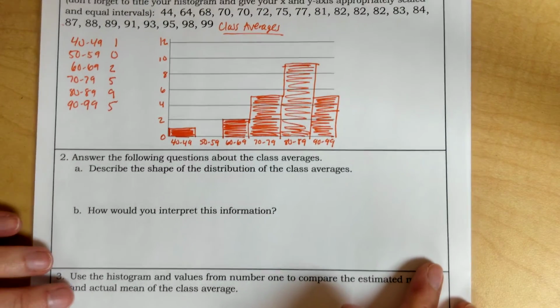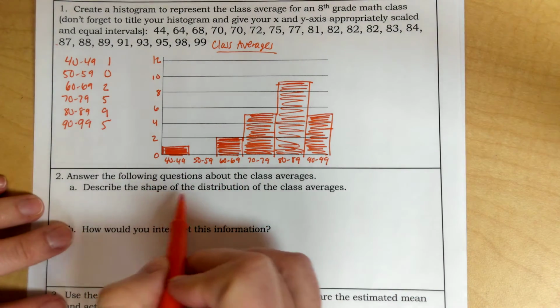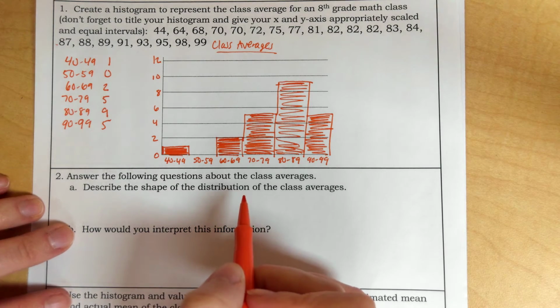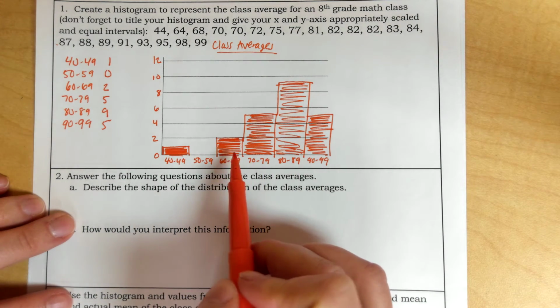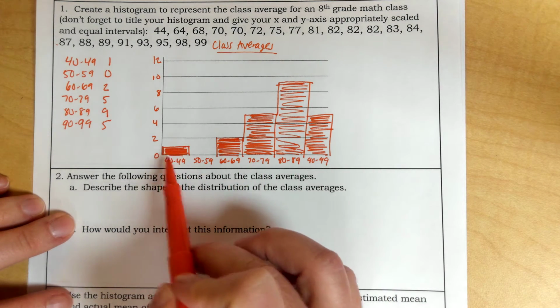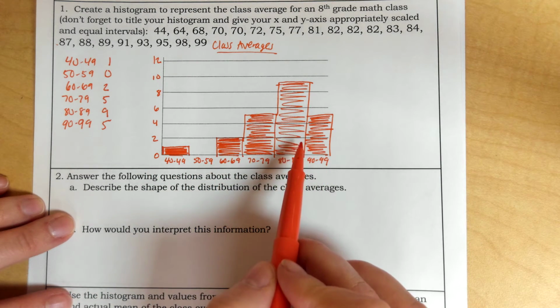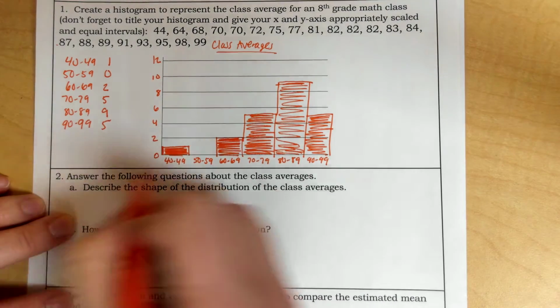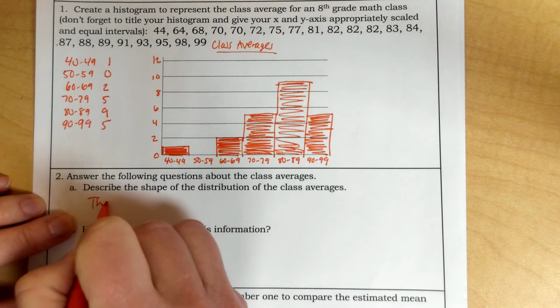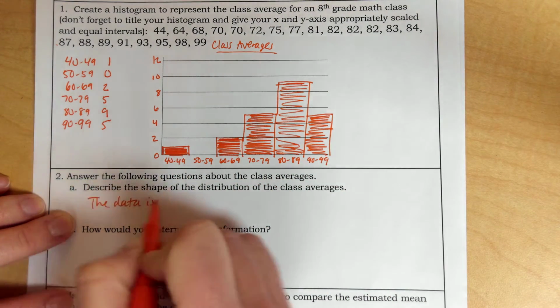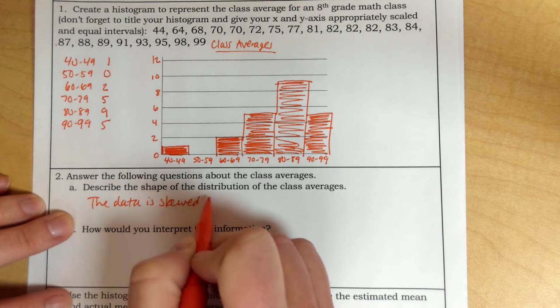Now, the second question here asks us to describe the shape of the distribution of the class average. So notice that I have this 1 value out here, but then I have kind of my peak of my values over here. So the data looks like it's skewed left.